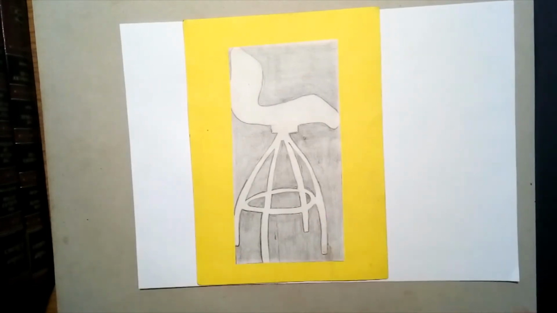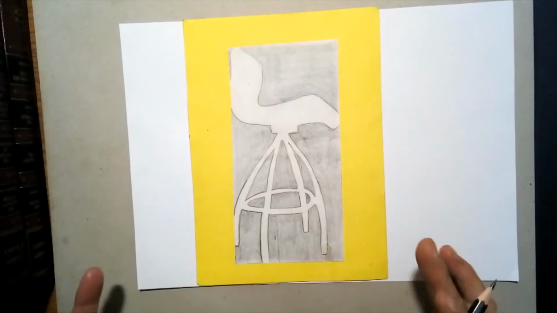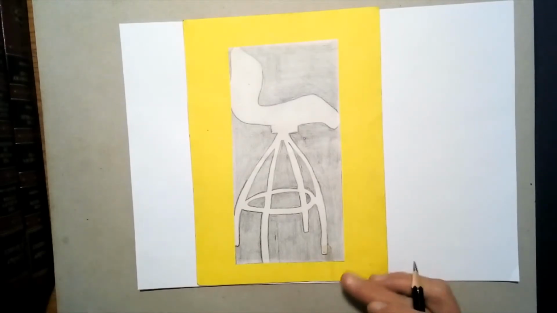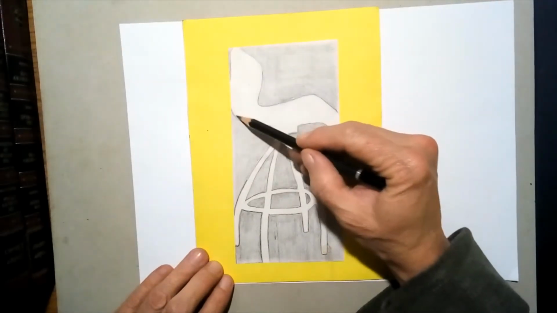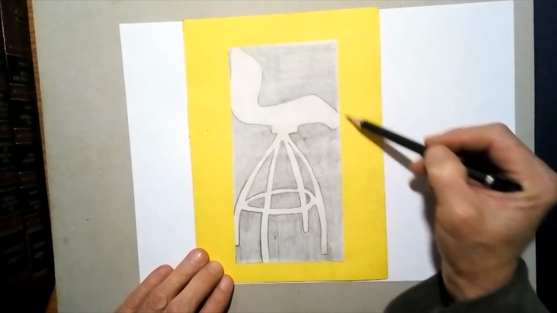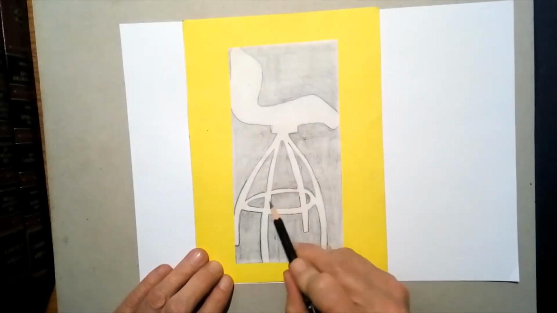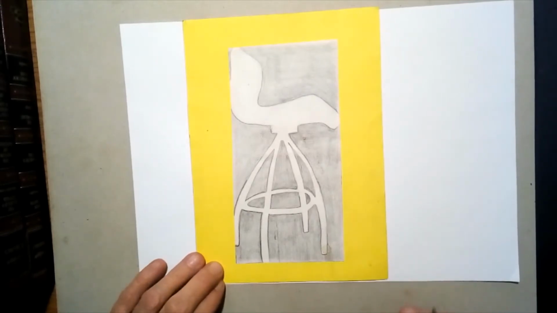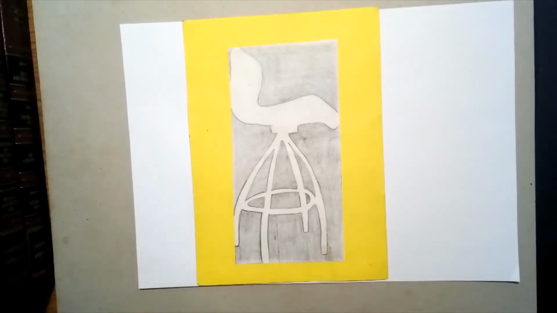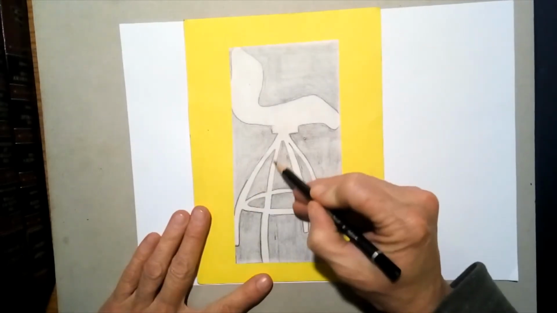A chair, a flower, a lot of plants, a lot of shapes, trees, they lend themselves towards drawing negative spaces because they have negative spaces around them and inside them. Now, you draw negative spaces all the time. If you draw realistically, you use negative spaces all the time. In this picture, these are the negative spaces.